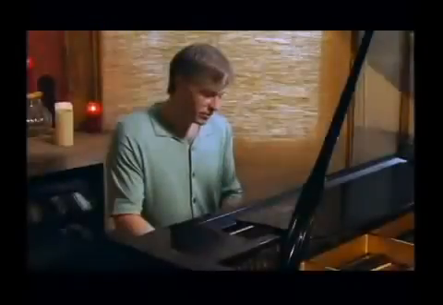In the workshop, we'll read the chords to a whole tune, figure out part of a tune by ear, and we'll get our fingers moving in some new ways. So I'll see you in the workshop.